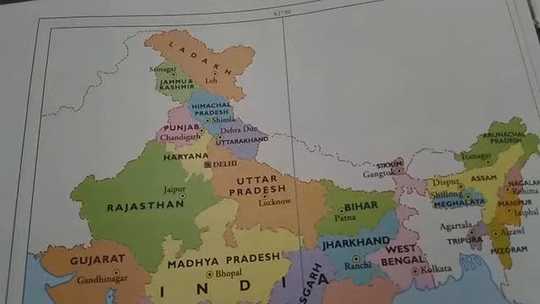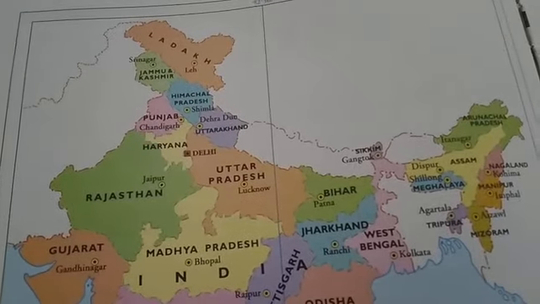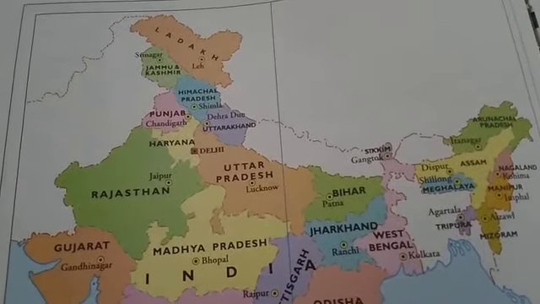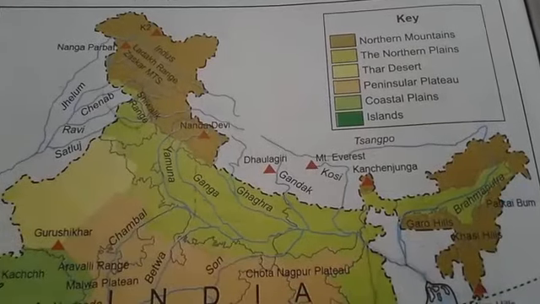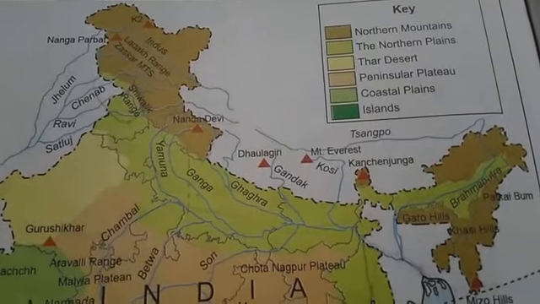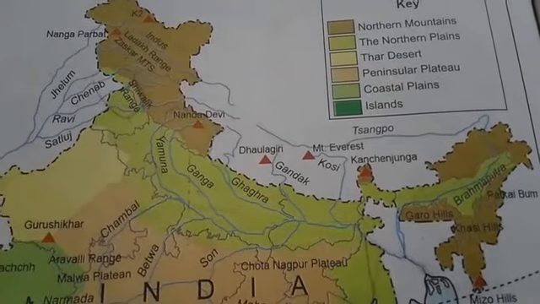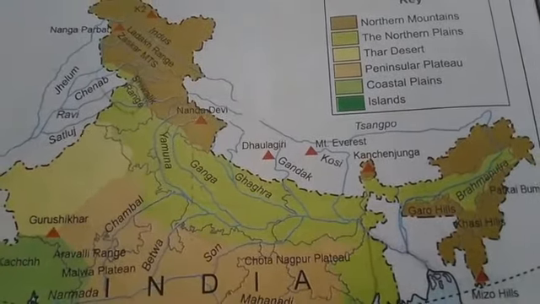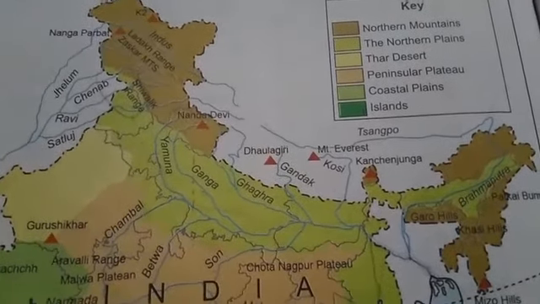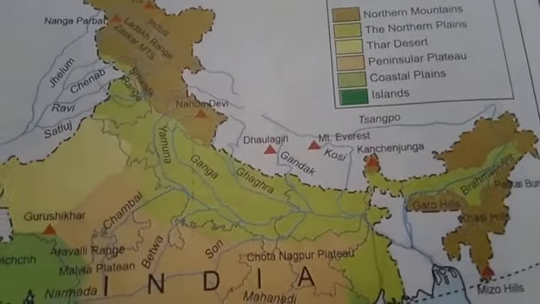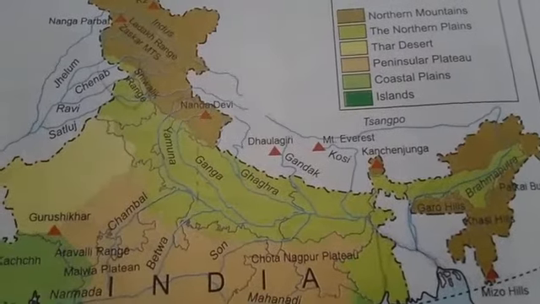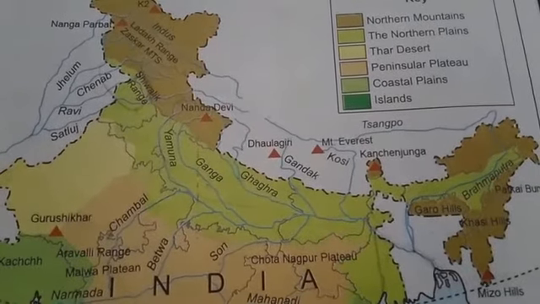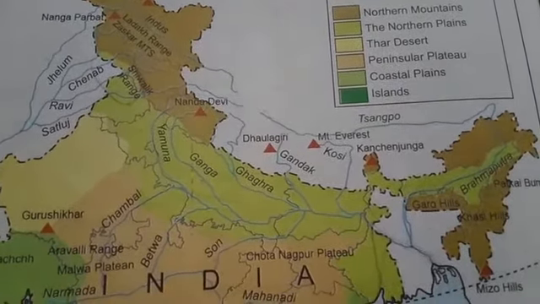Now about the physiographic divisions of India. The physiographic divisions of India means the physical divisions of India. The chain of mountain range in the north is the most prominent feature of our country. The northern mountains include some of the highest peaks in the world.